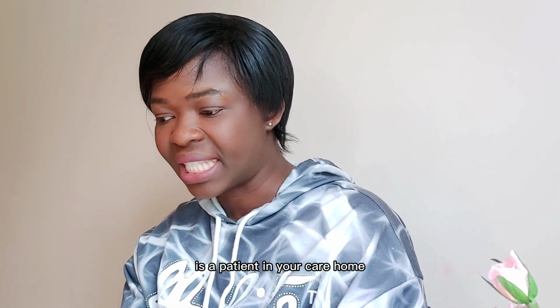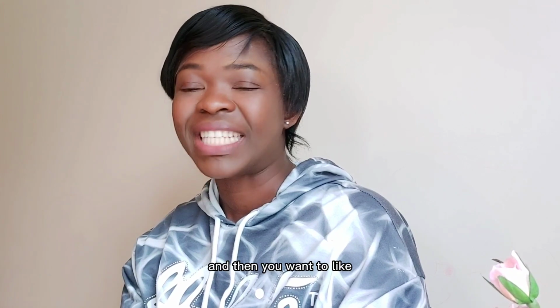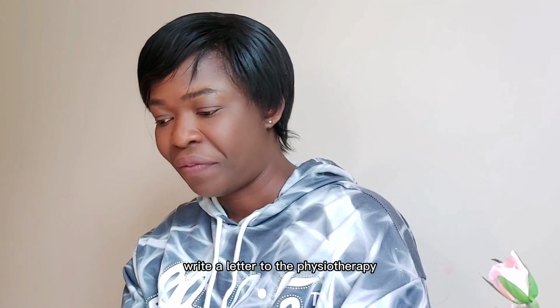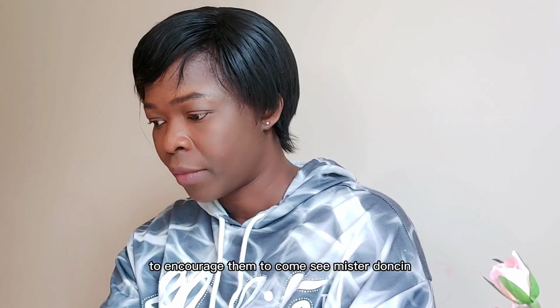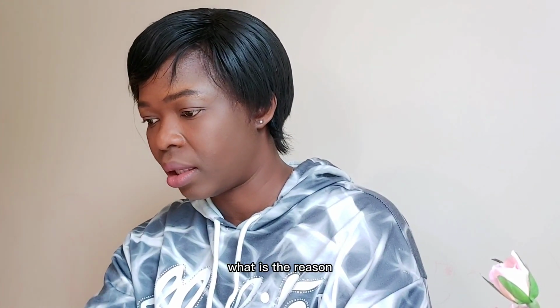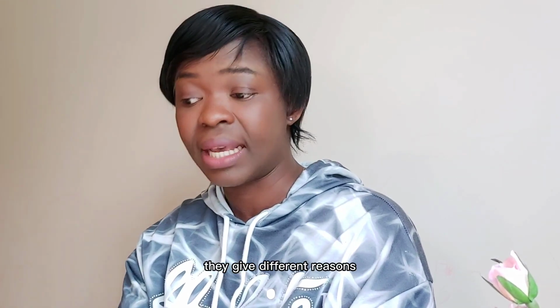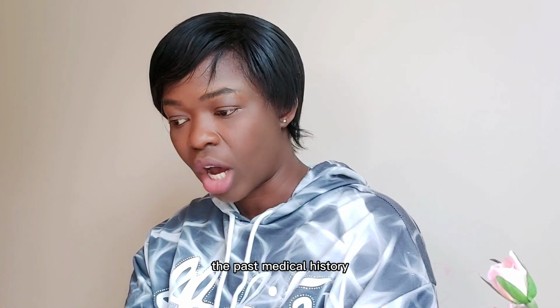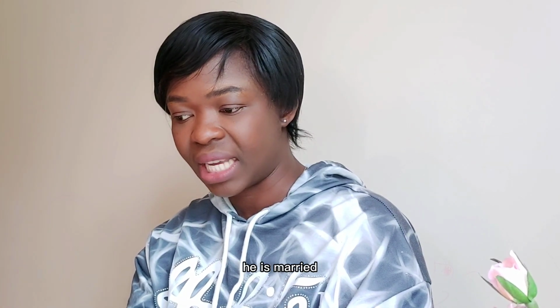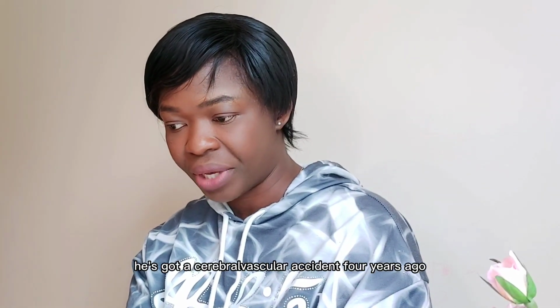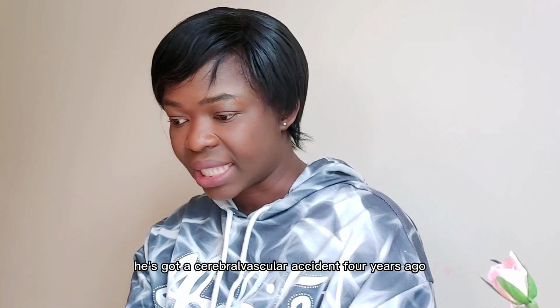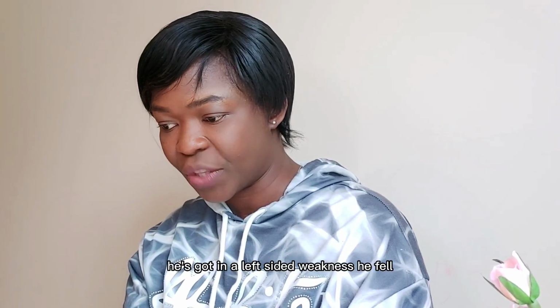Now you want to read the case note, and then you want to write a letter to the physiotherapy to encourage them to come see Mr. Dunson. What is the reason they are coming to see Mr. Dunson? They gave different reasons. The past medical history, the social background. He's married, his wife is 83, they are both pensioners. He's got cerebrovascular accident 4 years ago. He's rehabilitated. He's gotten a left-sided weakness.